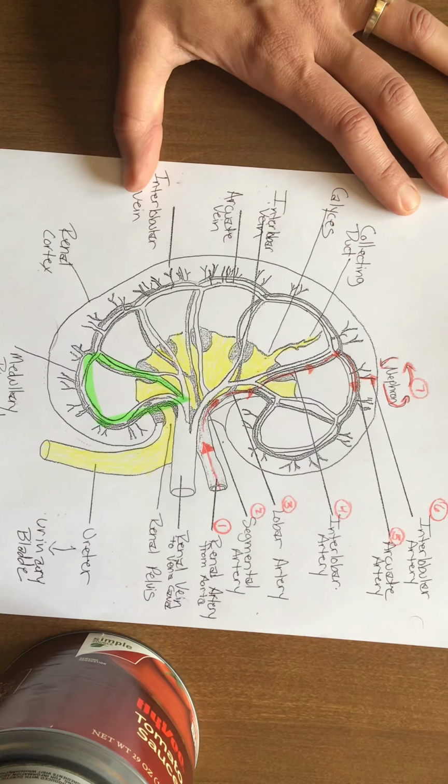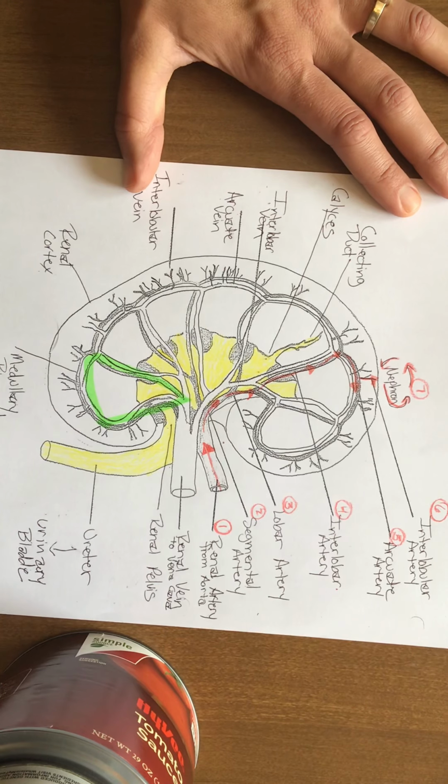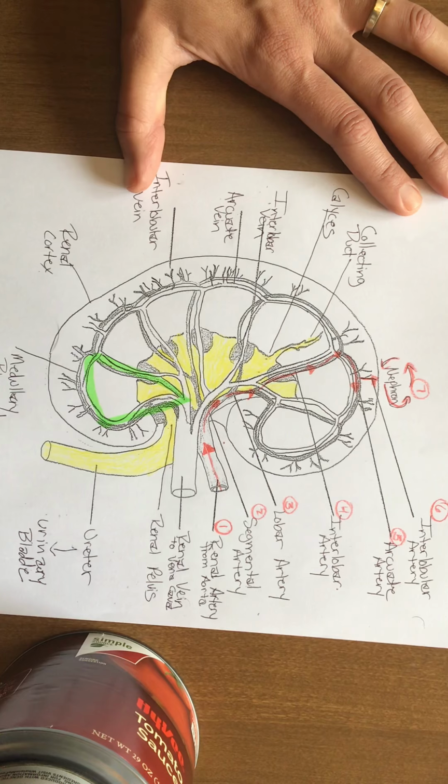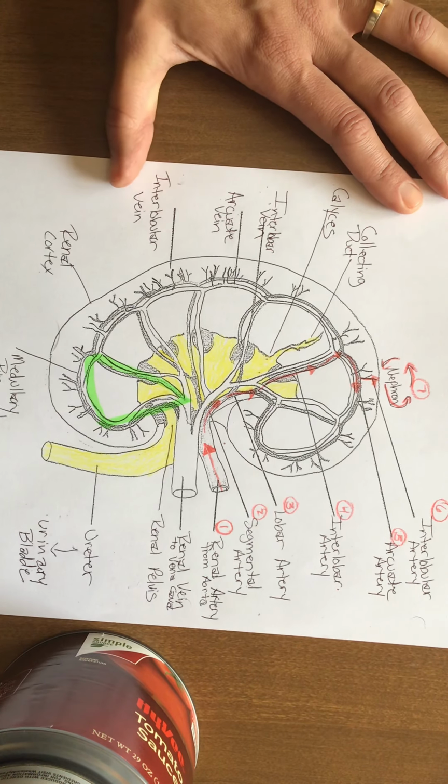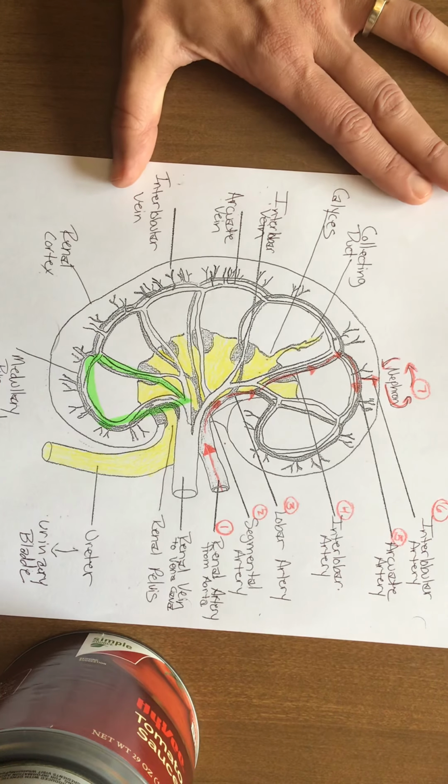The nephron is the most important unit for filtration in the kidney, which is its function. One of the functions of the kidney is filtration of blood, right? So the nephron is really important. We're going to talk about the nephron in detail next time we are together, right?